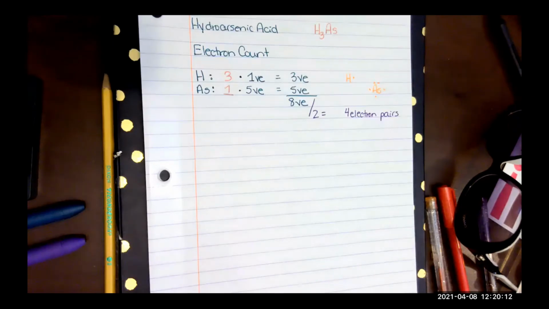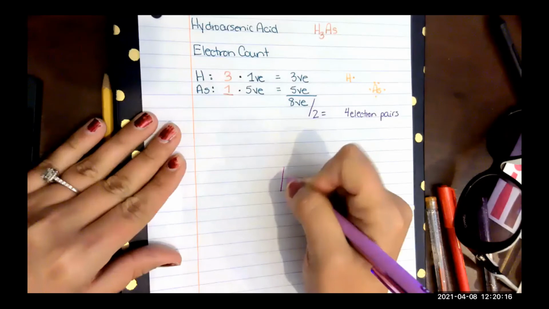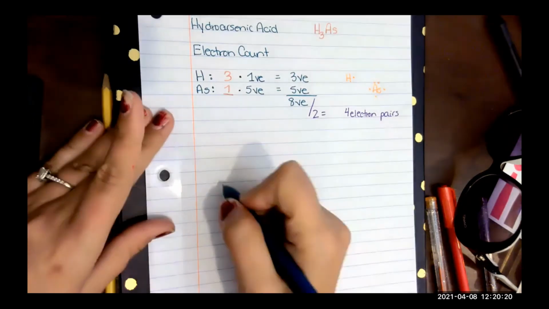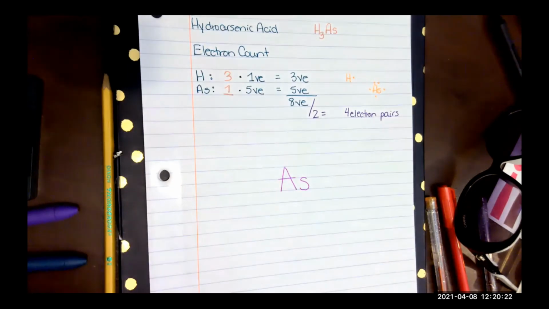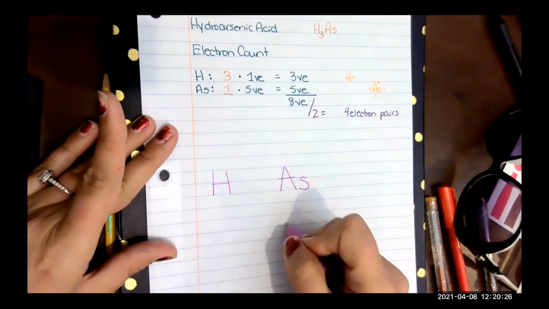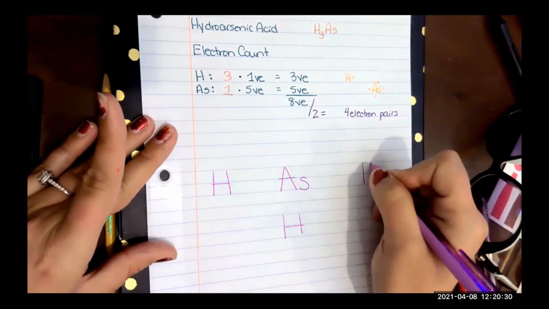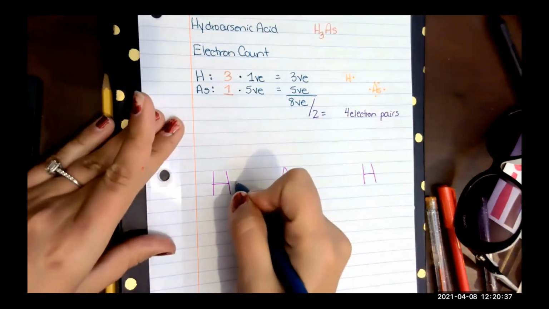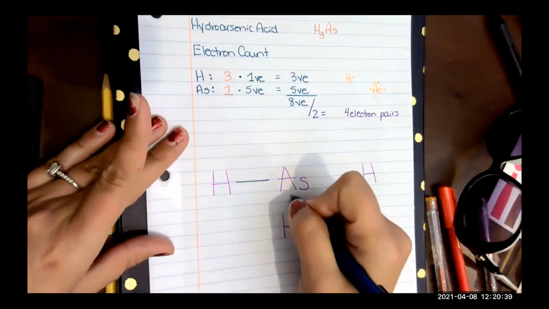So we're going to put arsenic in the middle. Now we're going to surround it with hydrogens, and it does not matter where they go. 1, 2, 3. And now we're going to go ahead and do those first lines because you always have to connect with at least 1 bond.